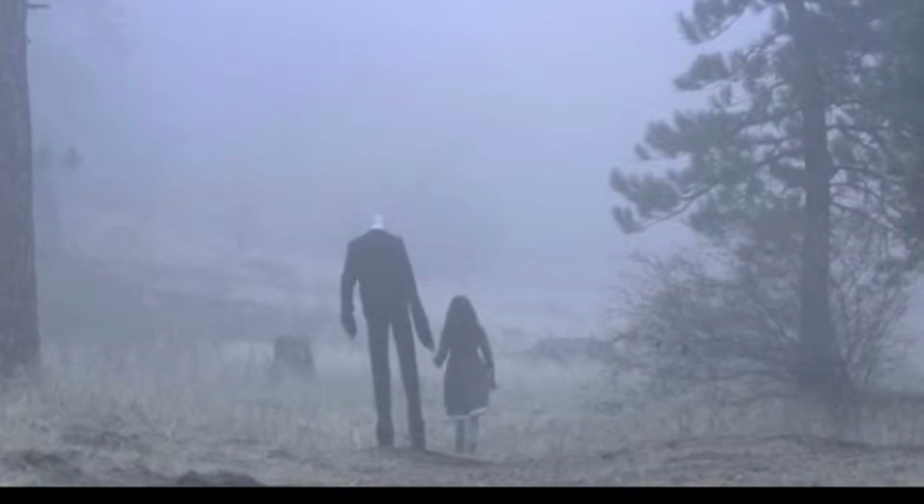Some people say don't go into the woods at night, and don't even look into the woods at night, because if you do, Slender Man may make you his next victim and drag you away into oblivion. So there you have it. That is some of the incidents that have happened supposedly because of the Slender Man.